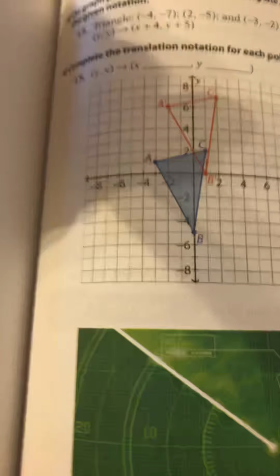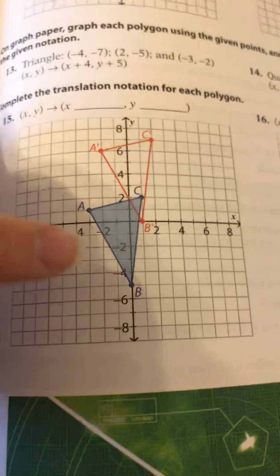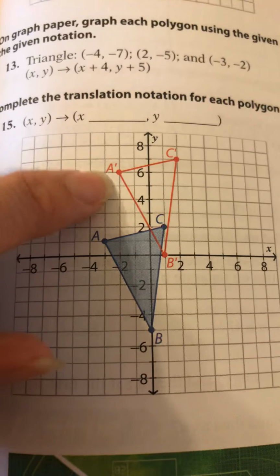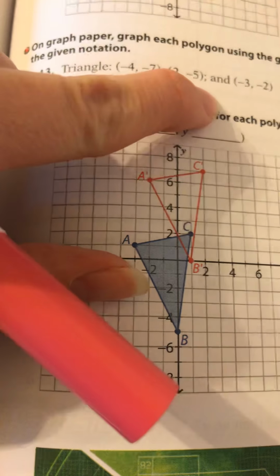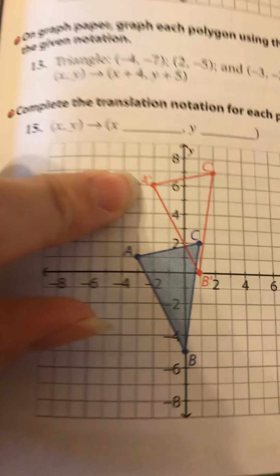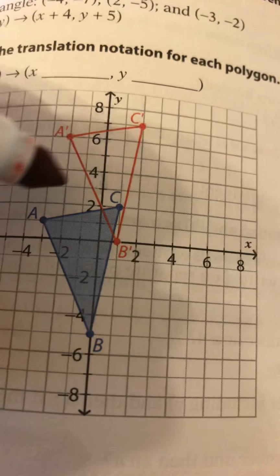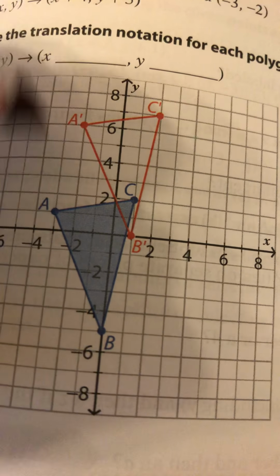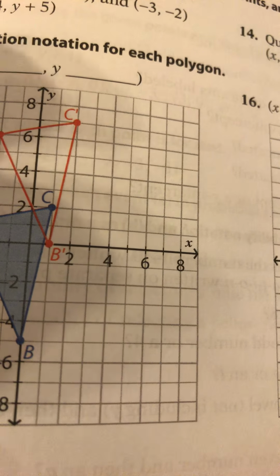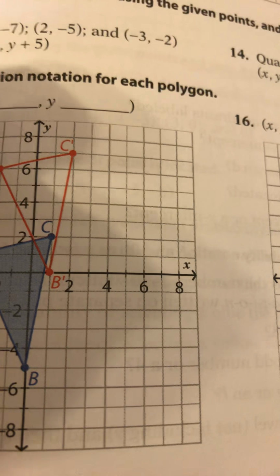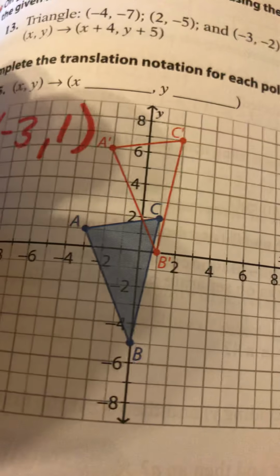So in this one, we have the pre-image is blue. The image that we're going to write up here is red. So we know for like A. Let's check out A's pre-image. Pre-image spot, we have -3 as our x-axis, +1 for our y.